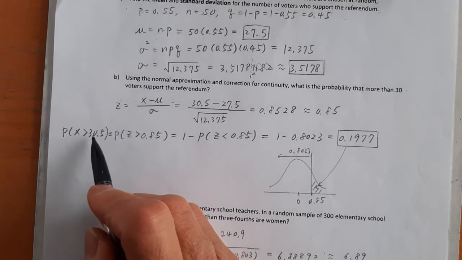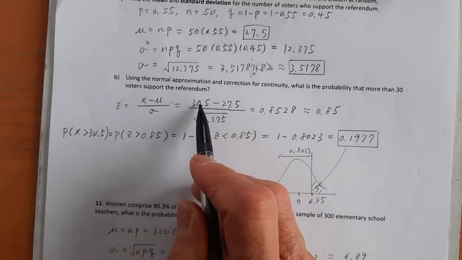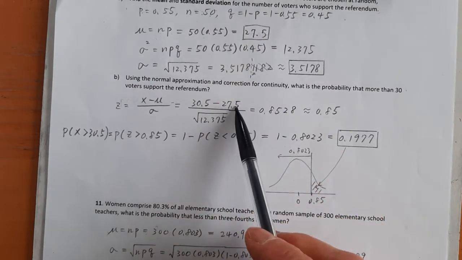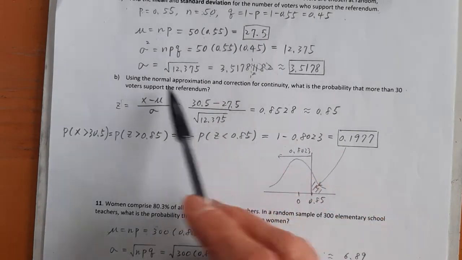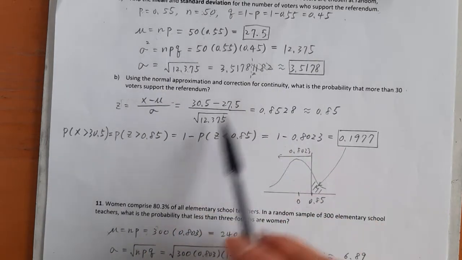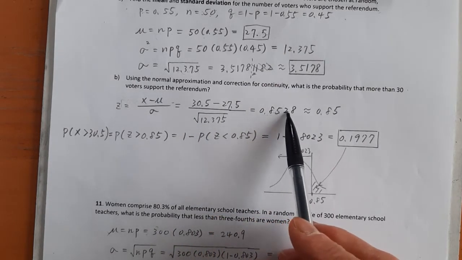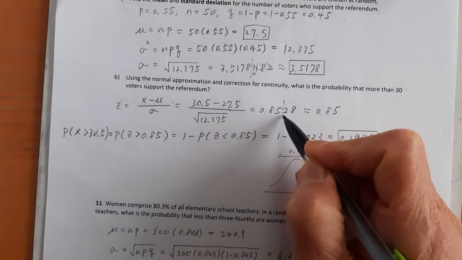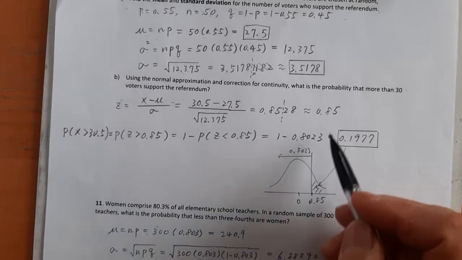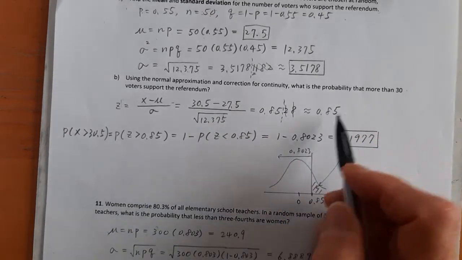And then we have to transfer 30.5 to a z-score. X is 30.5 minus the mean, which we figured out over here is 27.5, over the standard deviation, the square root of the variance 12.375. Then you get 0.8528, and round it to 2 decimal digits, because on the table the z-score is only 2 decimal digits. So you get 0.85.